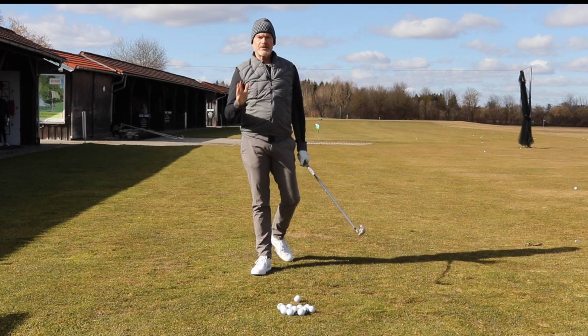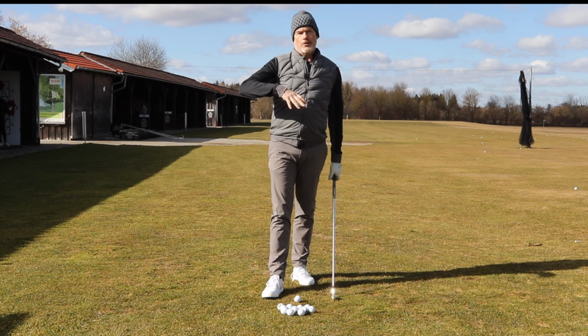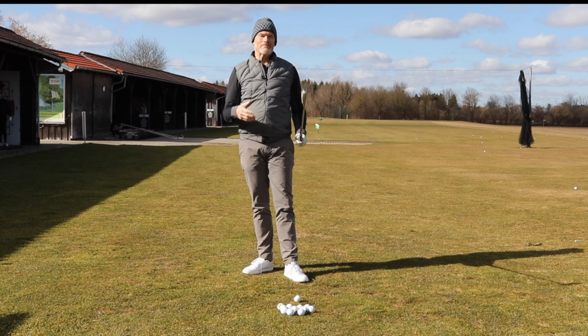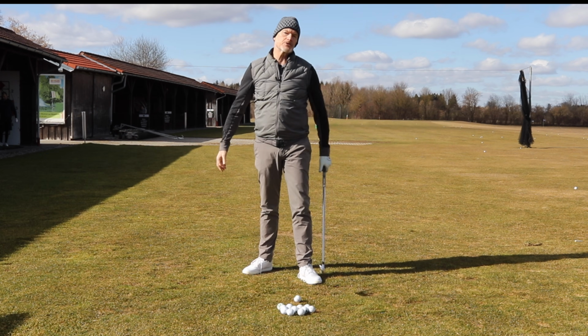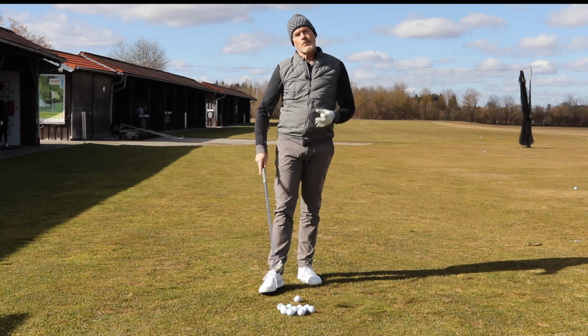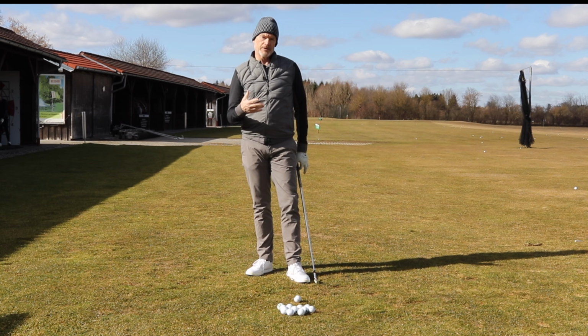If you can get a better understanding of how the physics in the golf swing works, you can probably better understand the kind of movements that you've got to be making in the golf swing. And there is no position in the golf swing where this is more important than at the moment of impact.